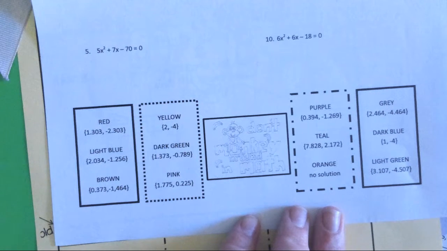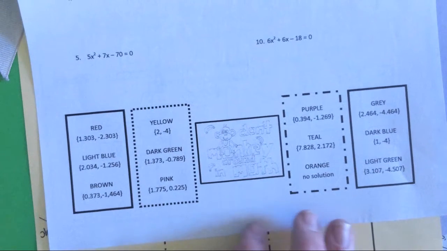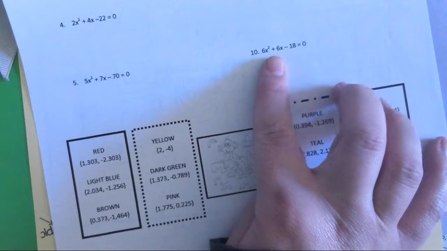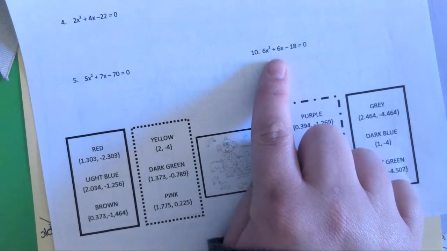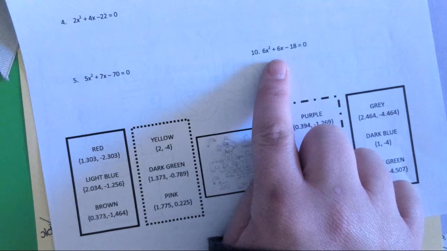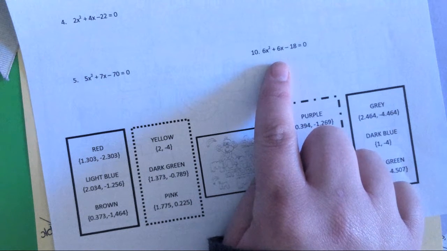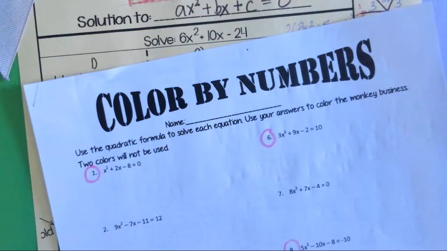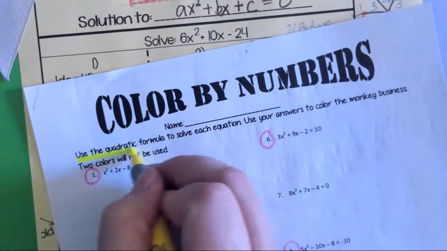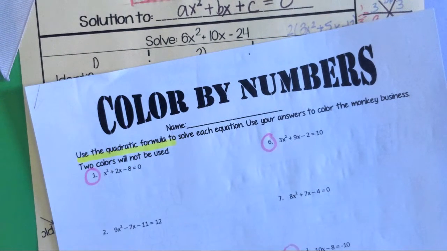Now, again, Trey is very smart. And maybe on number 10 he realizes, hey, I can pull out a 6. And that would be x squared plus x minus 3. That's an easy factor. I can do that. That's great. Trey can check himself like that. But again, the directions for this color by number are to use the quadratic formula. The good news is we're going to spend today and tomorrow on it.